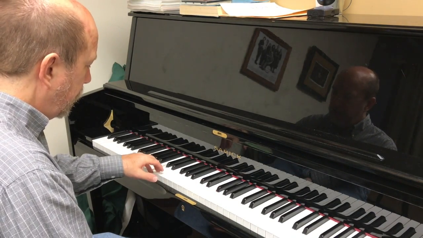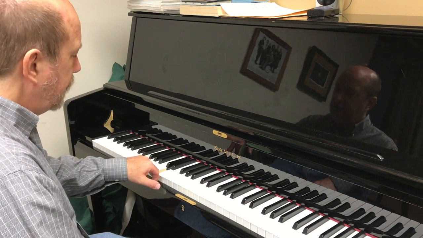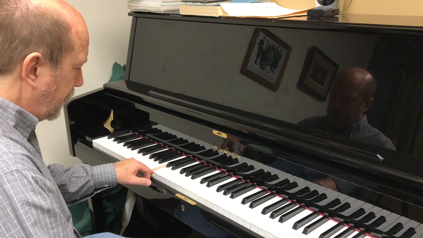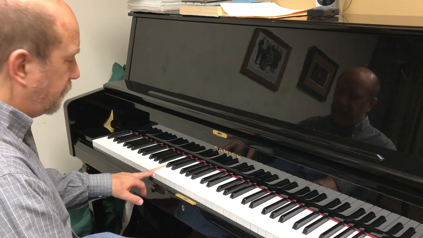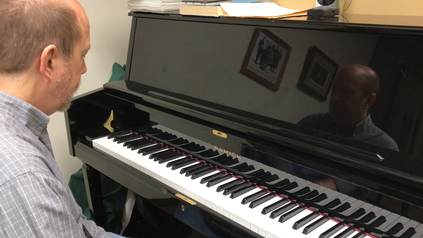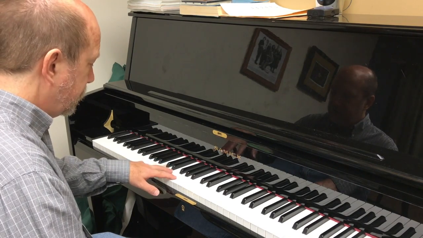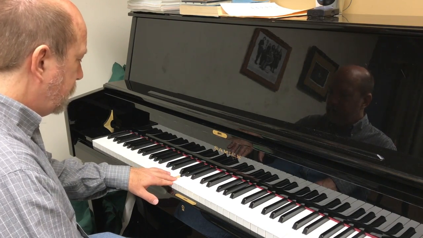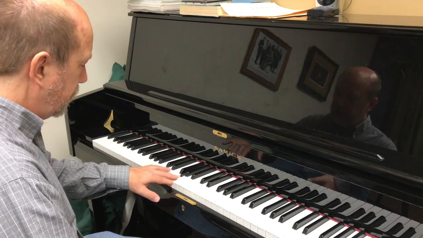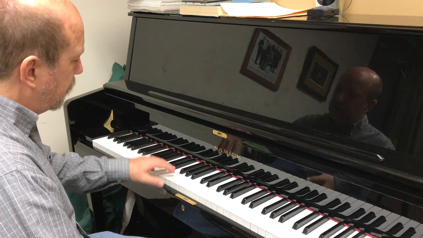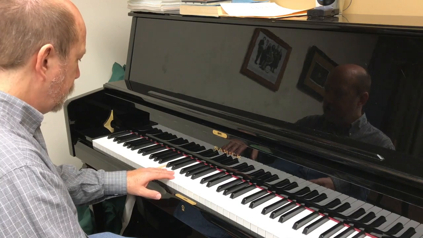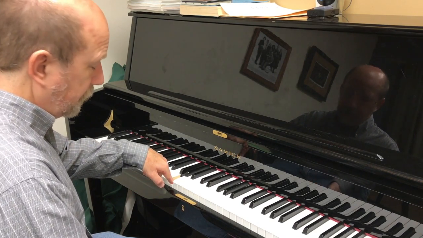So, for example, the D Dorian is the relative Dorian of C major, and C major is the relative major of D Dorian. The G modal or G mixolydian is the relative mixolydian of C major, and C major is the relative major of G mixolydian or G modal.